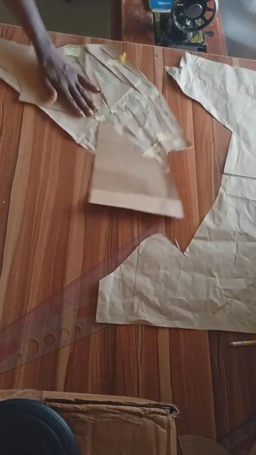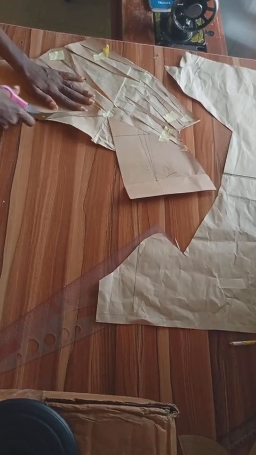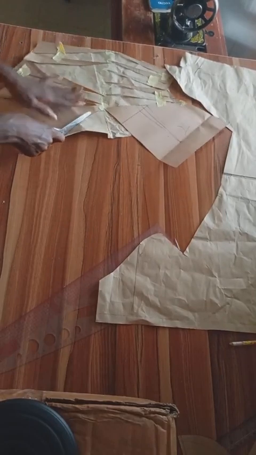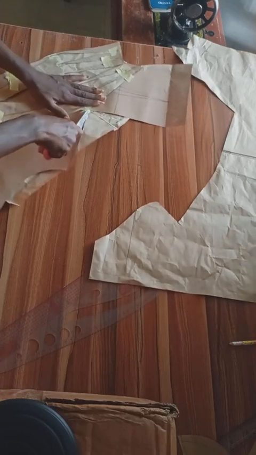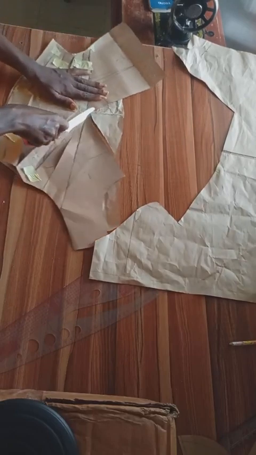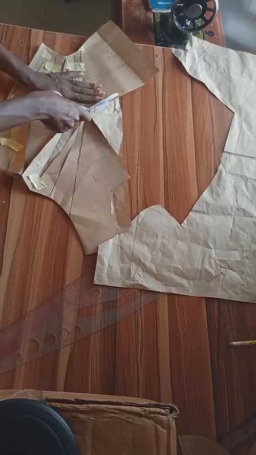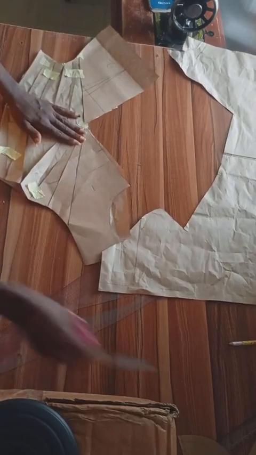Okay, once you come here, you will cut it like this. Okay, now mark everywhere.